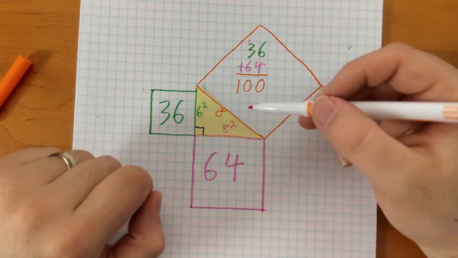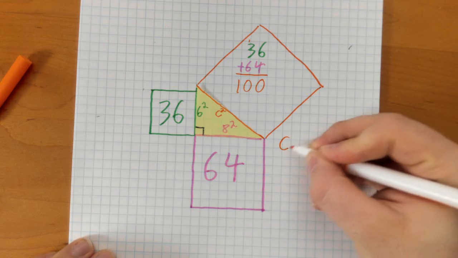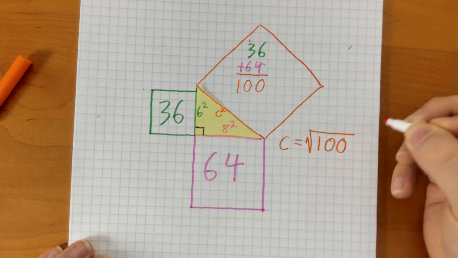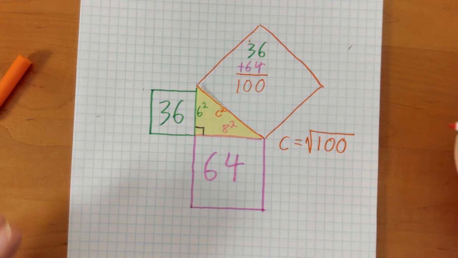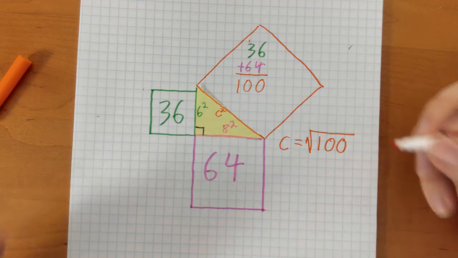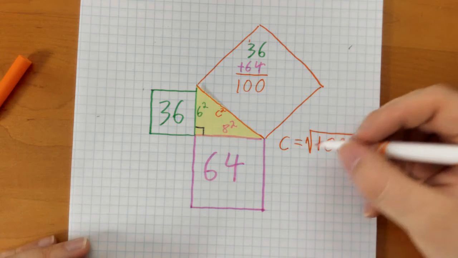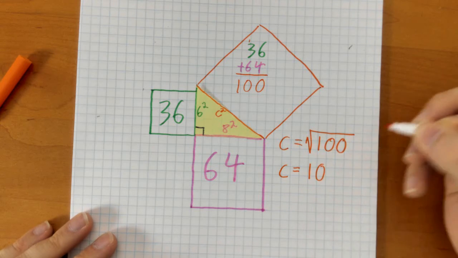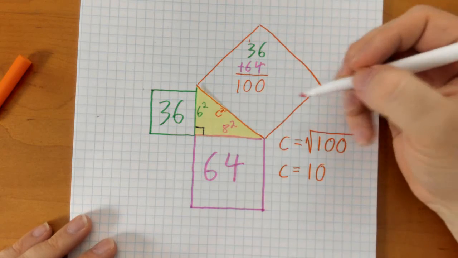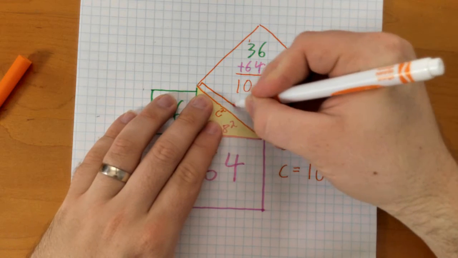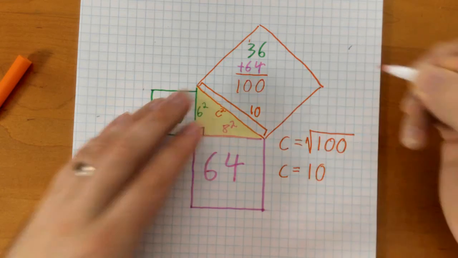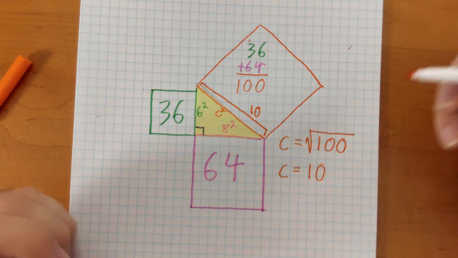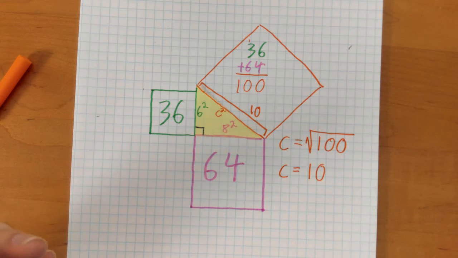So to find my hypotenuse, to find what C equals, we would do the square root of 100. You guys did some square root problems on Khan Academy before, right? And so you should have that assignment done. So you know that the square root of 100, what we're going to get for C is 10. That's the length of our hypotenuse here. This side here is 10. I'm dealing with units here for our grid lines. So that's what the Pythagorean theorem is.